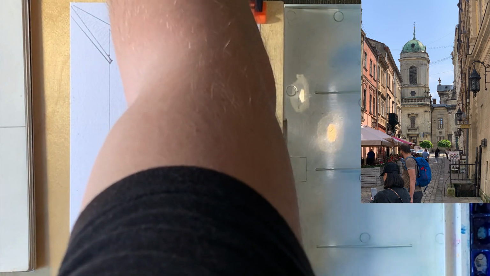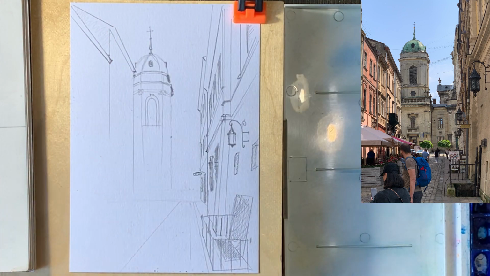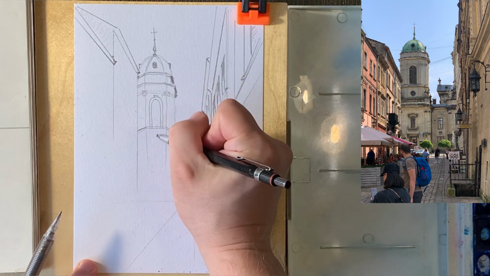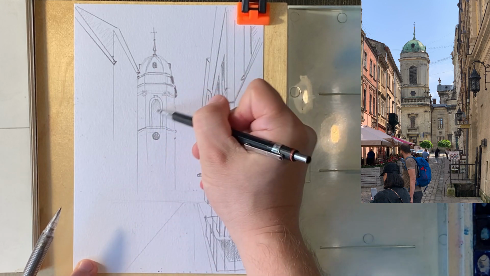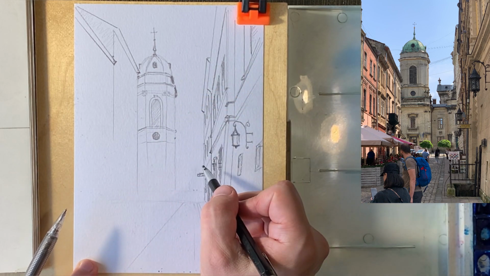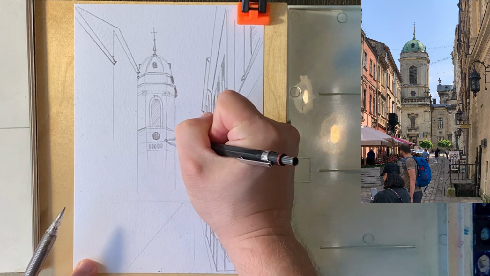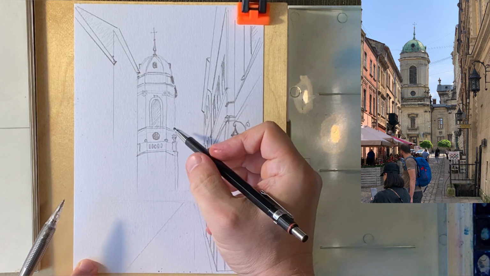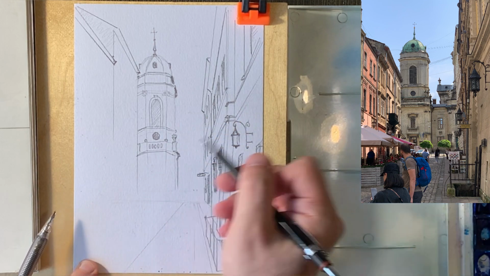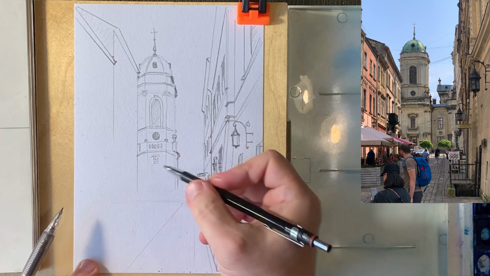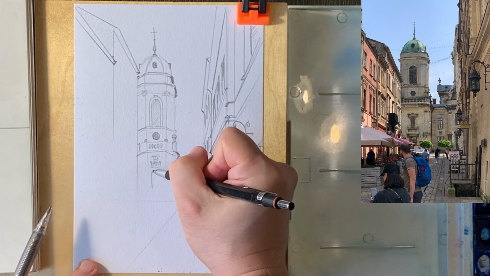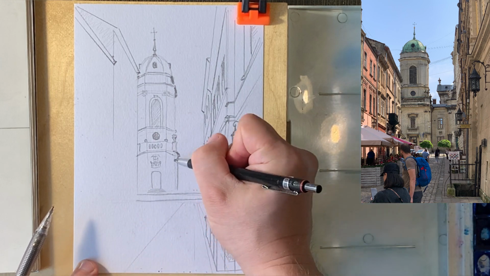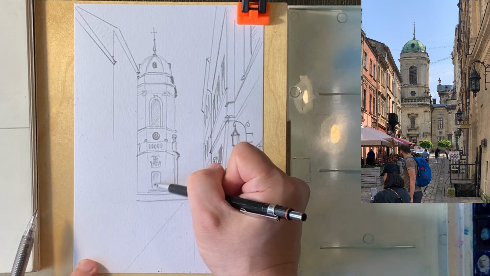And the last decision was more of a compositional one. I decided to separate this tower in front of us from the rest of the building of the church and give it some light on the right plane so that the tower would be sort of highlighted from that side, and the part of the building that is not the tower would be closer in tone to the building on the right.